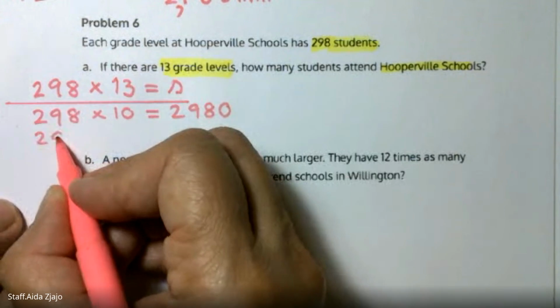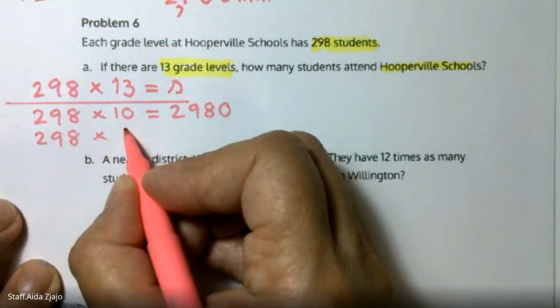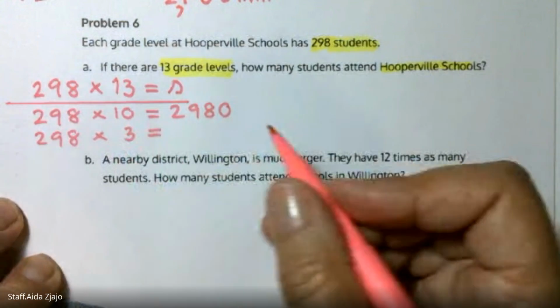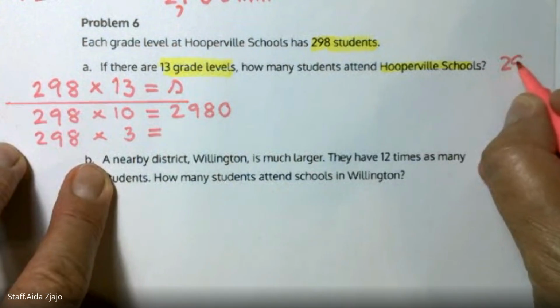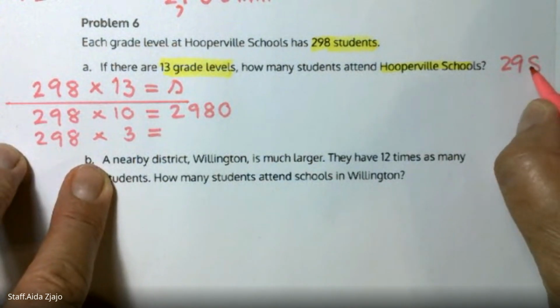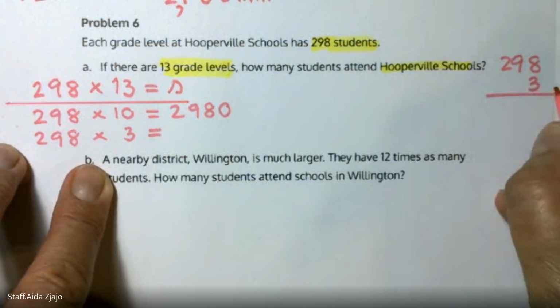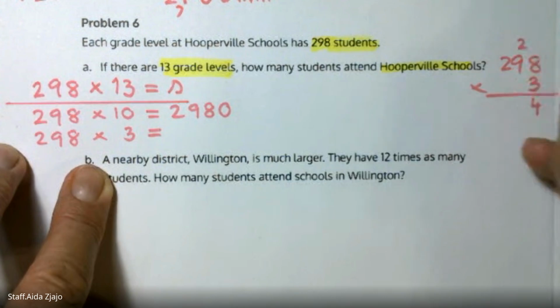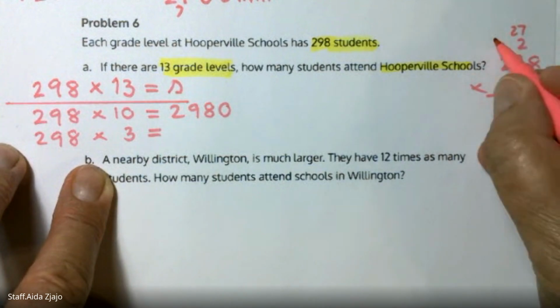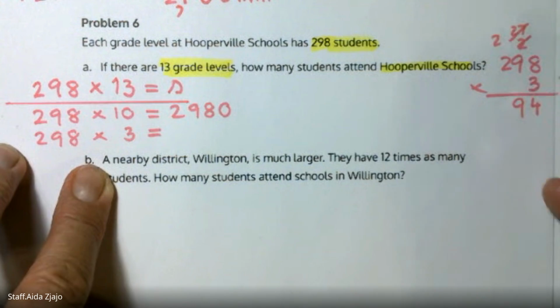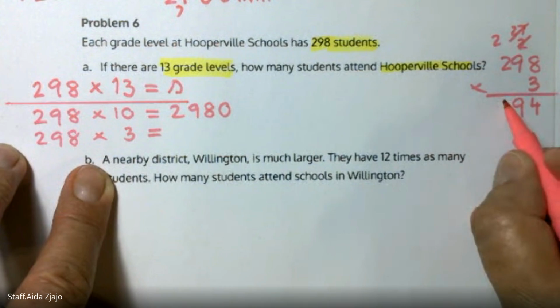Now 298 times 3: 3 times 8 is 24, remember 2. 3 times 9 is 27, plus 2 is 29, remember 2. 2 times 3 is 6, plus 2 is 8.